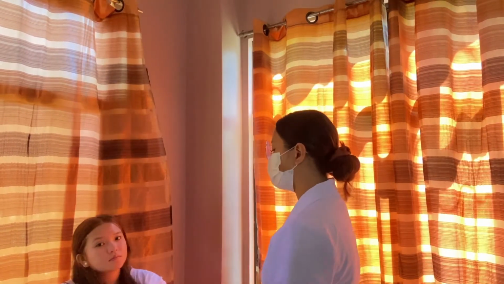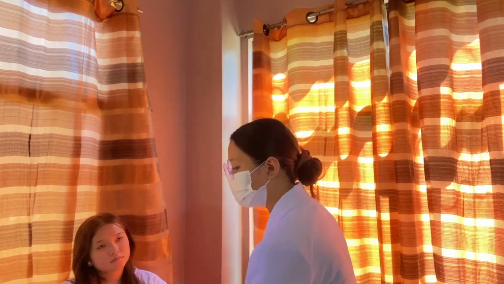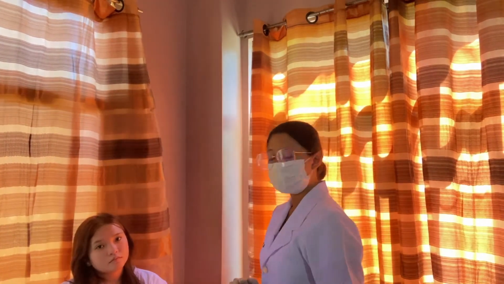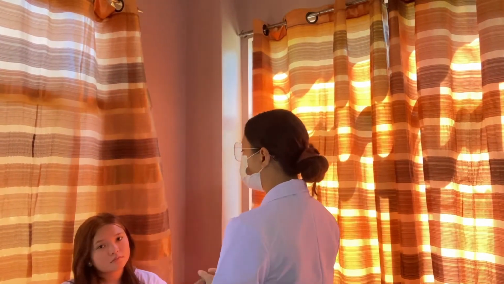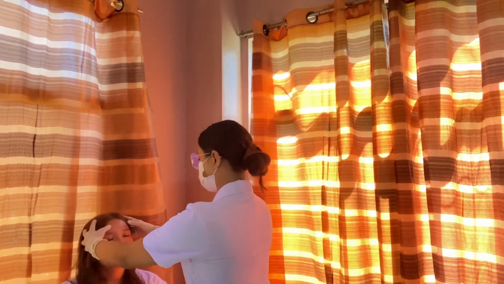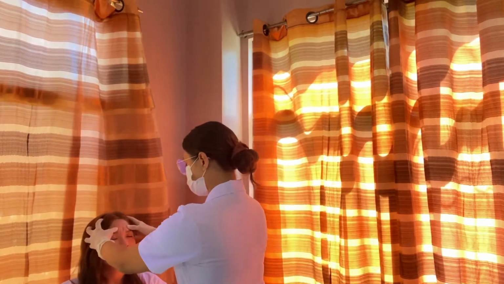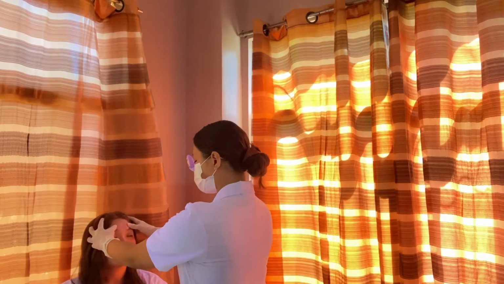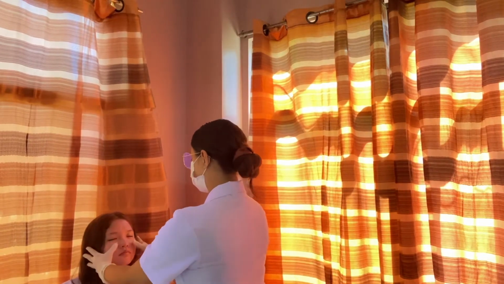So I'm gonna proceed to palpate and percuss for tenderness. But first, I'm gonna palpate my patient's frontal sinuses. And then next, the maxillary sinuses.